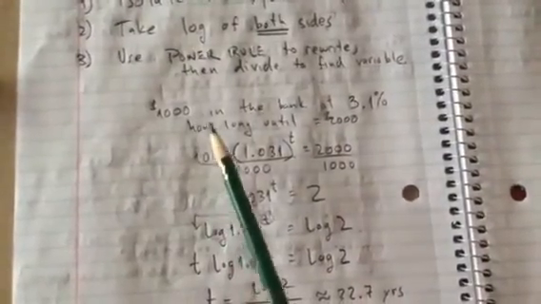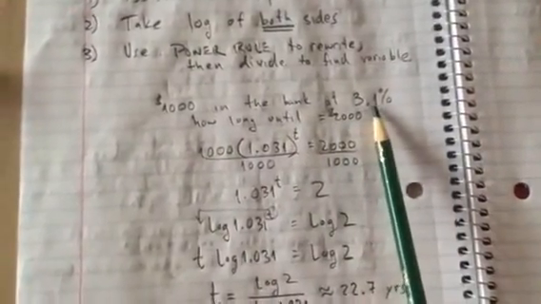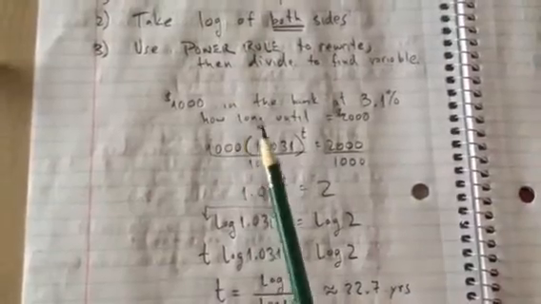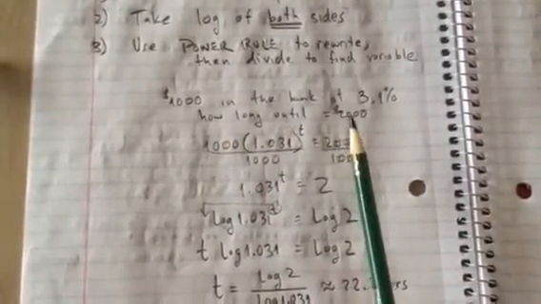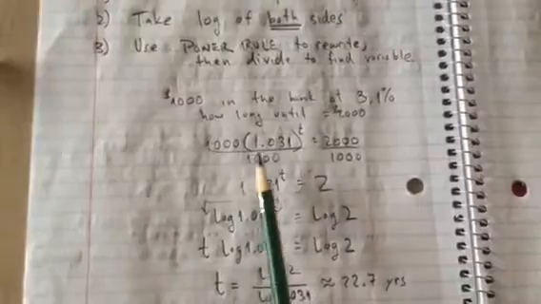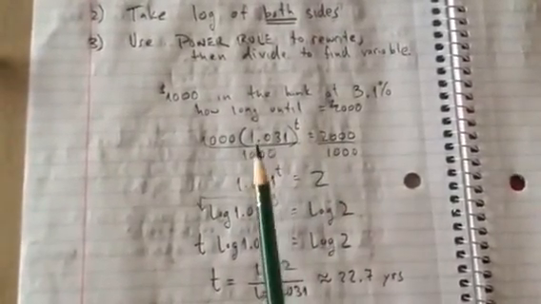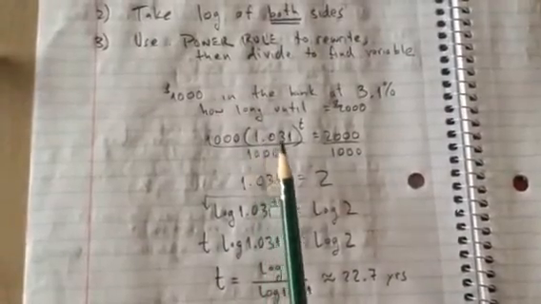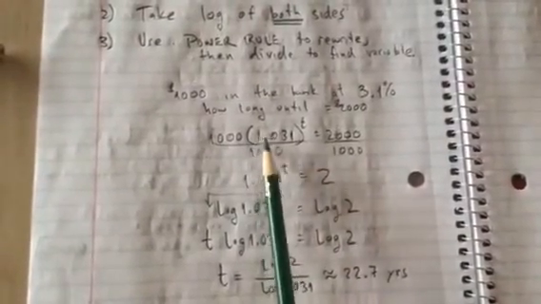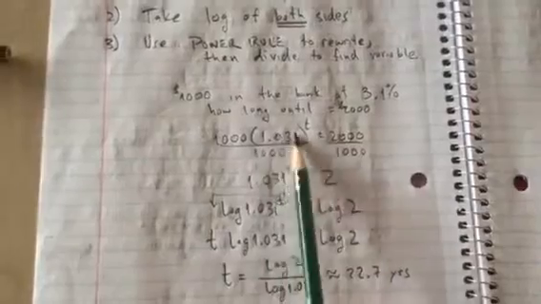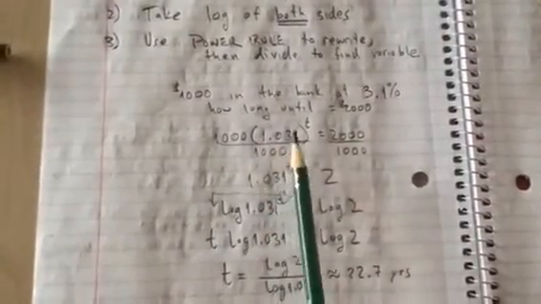So here's an example of $1,000 in a bank at 3.1% per year. The question is, how long will that $1,000 turn into $2,000? Well, okay, so here's an equation that expresses that relationship. If it's growing by 3.1%, then that means it's 100% plus 3.1%. In other words, 1.031. That's our multiplier. Every year it's going up by 3%.